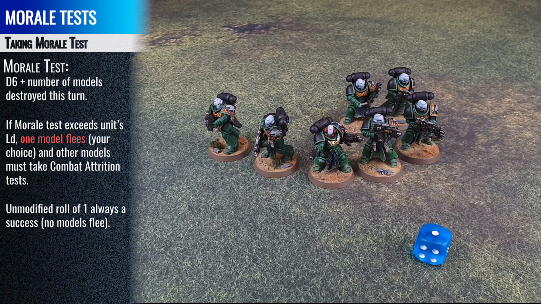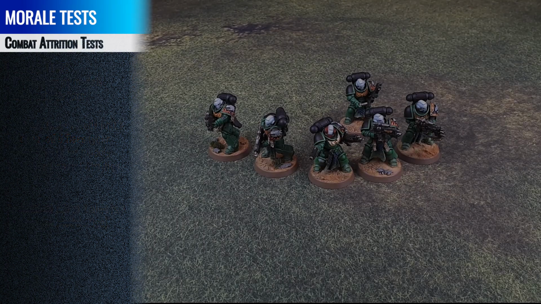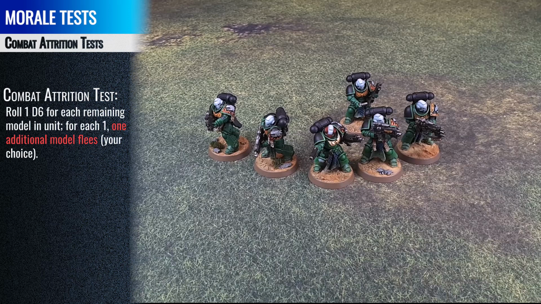If this test was failed, one model immediately flees, your choice, and then combat attrition tests must be taken for the remaining models in the unit. Combat attrition tests are rolled by a single d6 for each remaining model in the unit. On a result of 1, one additional model, your choice, flees the unit.